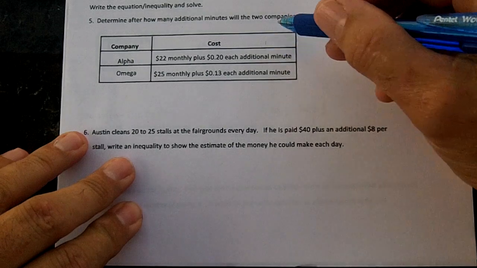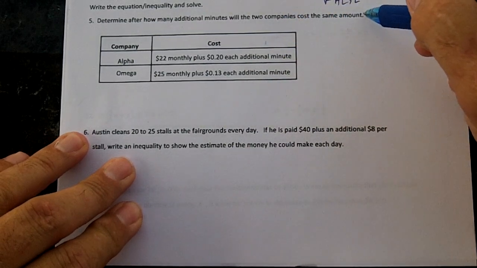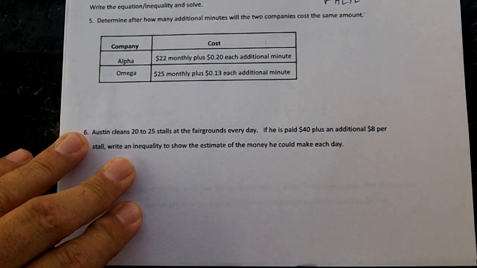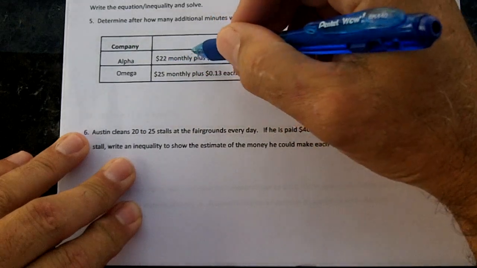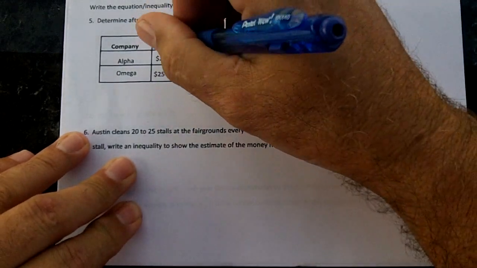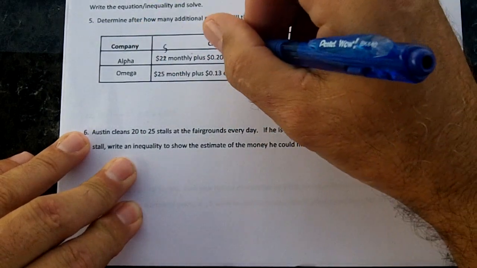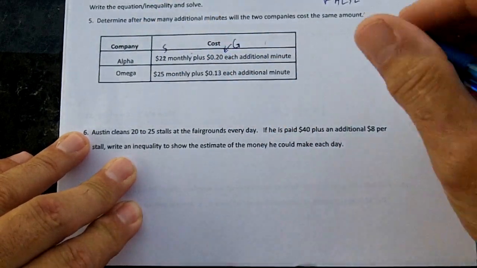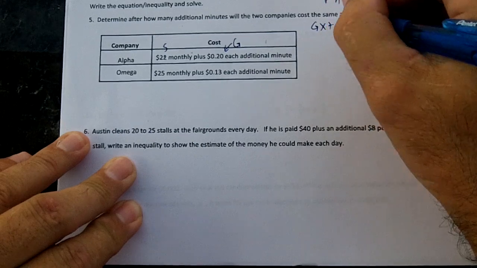Okay, number 5. Determine after how many additional minutes the two companies will cost the same. Right here we have $22 monthly plus 20 cents for each additional minute. This is our starting amount of money, and this is what our money grows by. So we're going to use GX plus S.